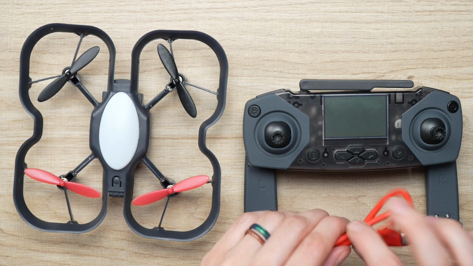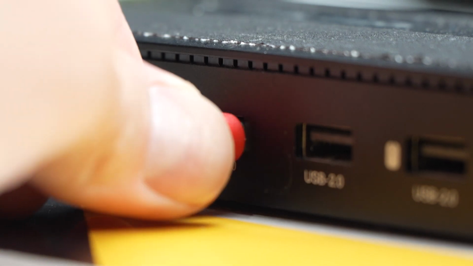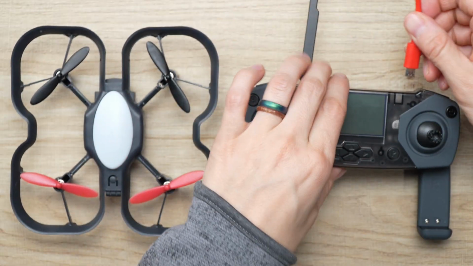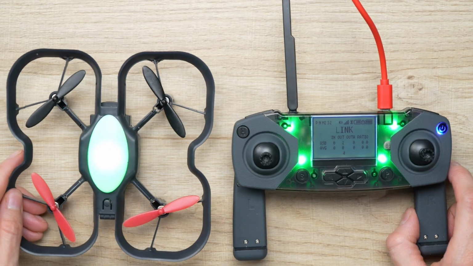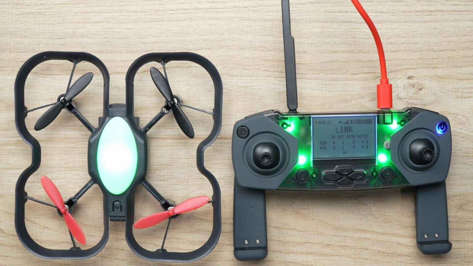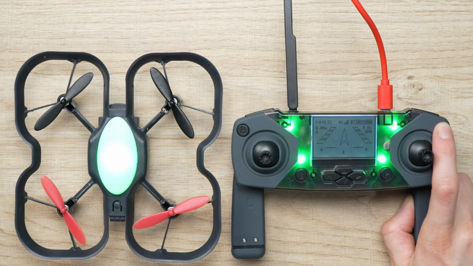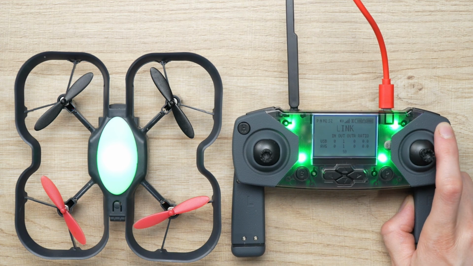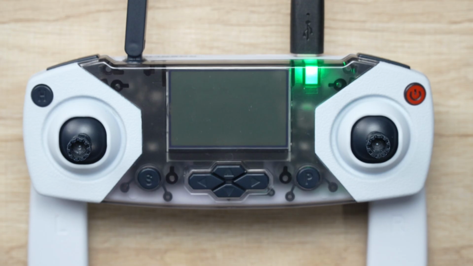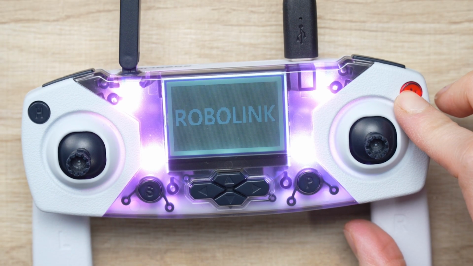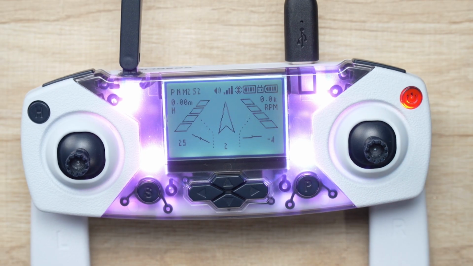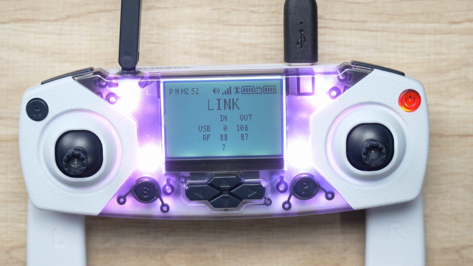Then we're going to go ahead and plug in our controller using the data cable. Once you plug in your controller, you'll notice that the drone and controller should automatically be paired, and your controller should go into link state. If your drone does not go into link state, you'll need to press the power button once to switch into link state. If you are using the JROTC edition, you'll need to press and hold the power button until the controller turns on. Then you'll need to press the power button once to enter link state.